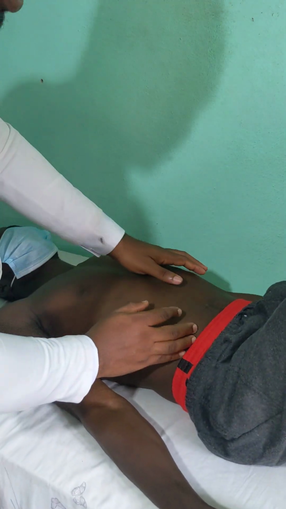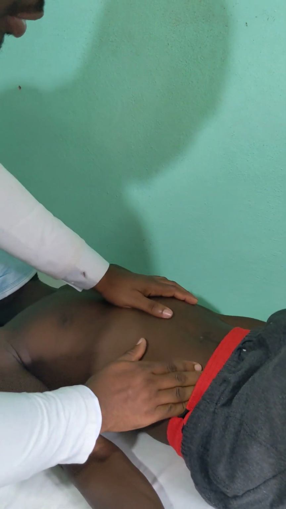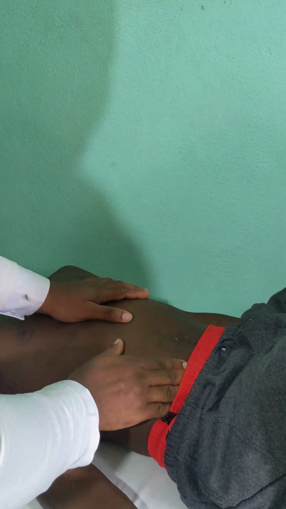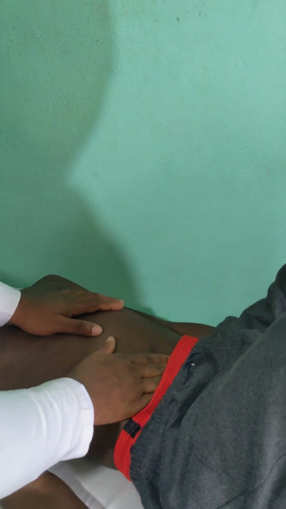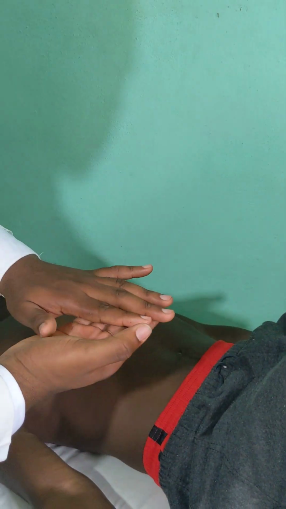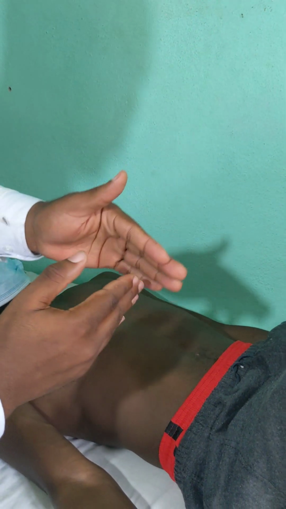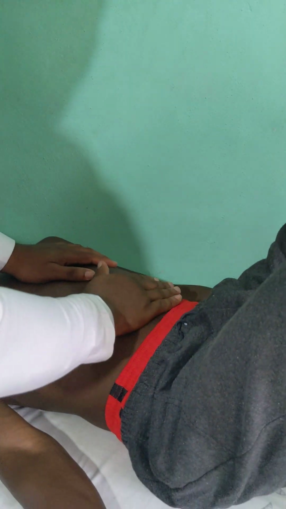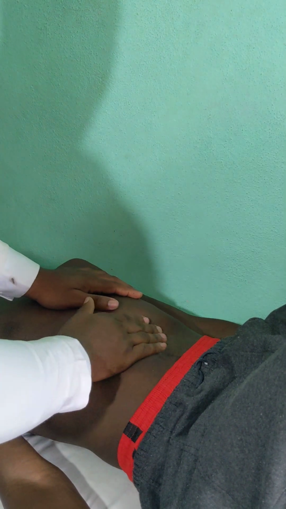To palpate, we start with superficial palpation. Please, can you tell us if you feel any pain? Superficial palpation, and you palpate with the pulps of the fingers and not the tips of the fingers. Is it painful?